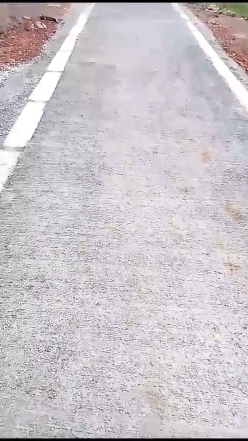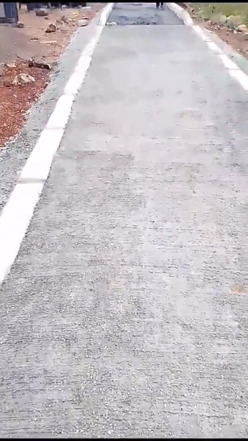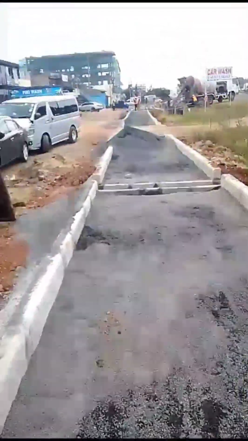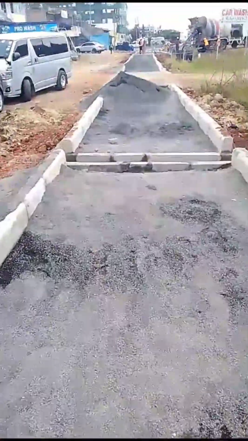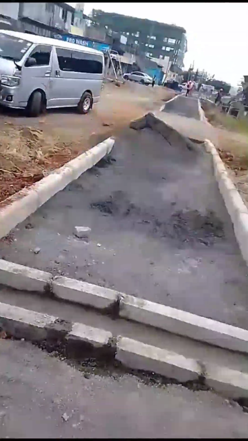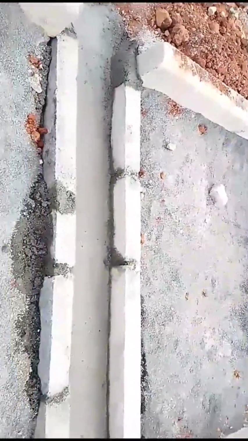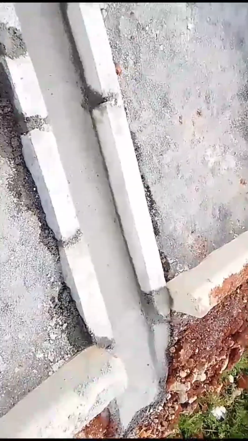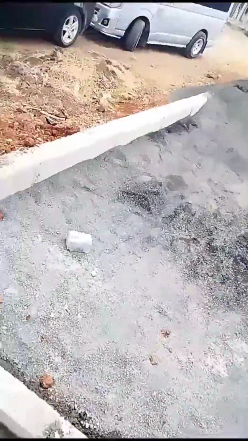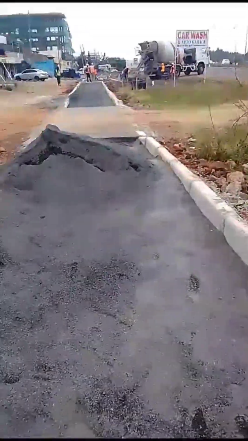And then also make sure you put your accesses into consideration. Where there is an access, place your kerbstone slant so that the people around can get their way through to the other side. And then these are the channels that I'm talking about. These are the gap channels of 500 mm that I'm talking about. And make sure after that you protect them with a top slab. Place a top slab on top of them, and the top slab must be reinforced.